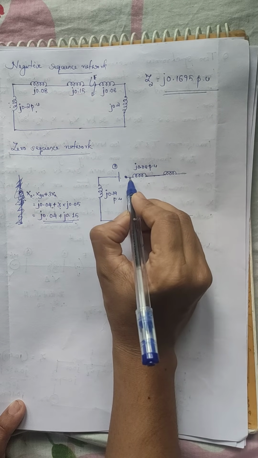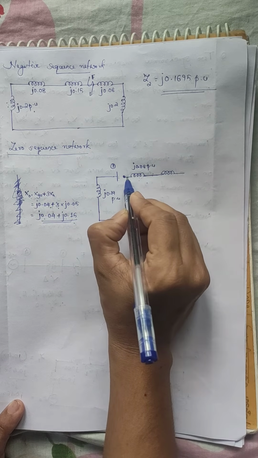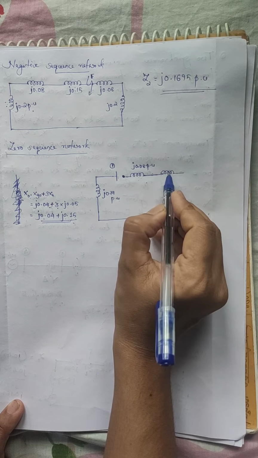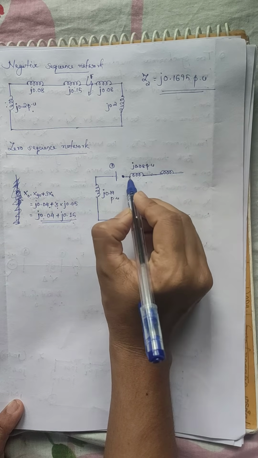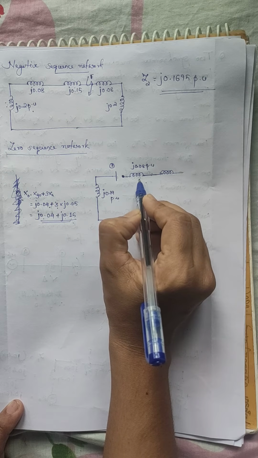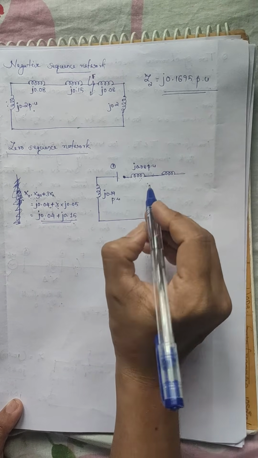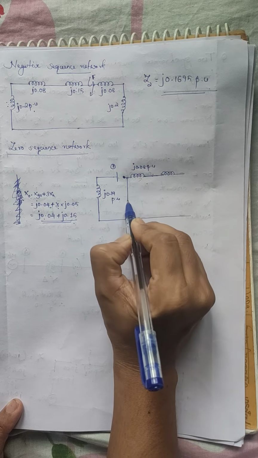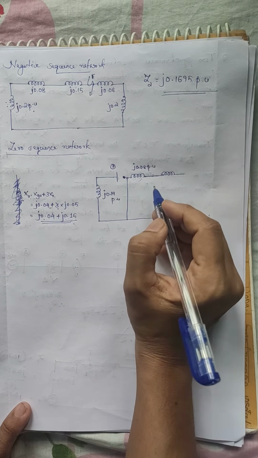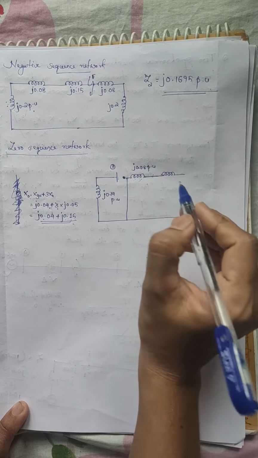If there is an open circuit here, current from this path cannot flow through this winding. If we keep this section open circuited, zero sequence current cannot flow through this transformer winding. But there should be a path for the zero sequence current to circulate in the delta connected winding, so we have to provide that path here. So this is the zero sequence network of a delta star grounded transformer.